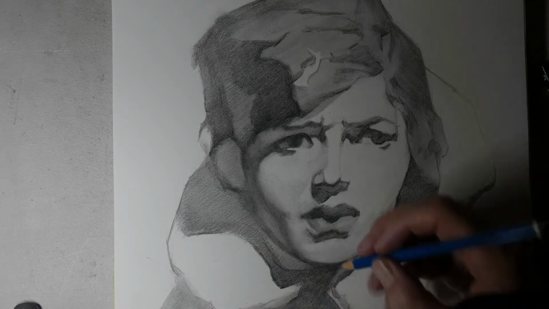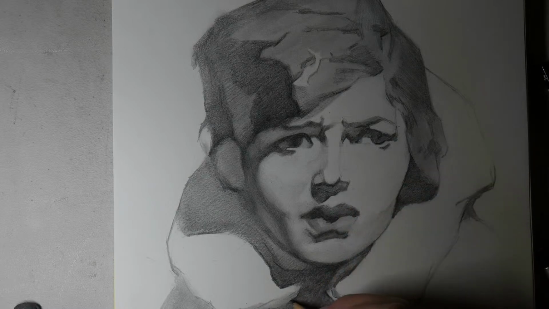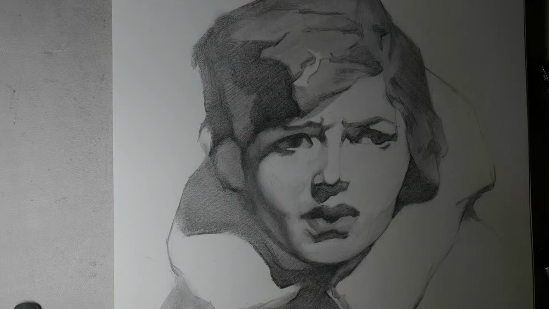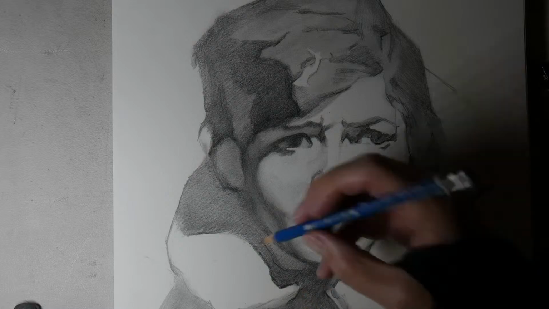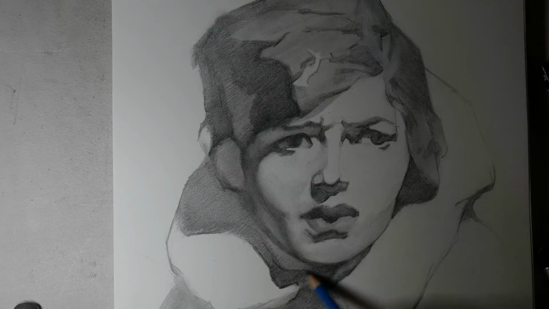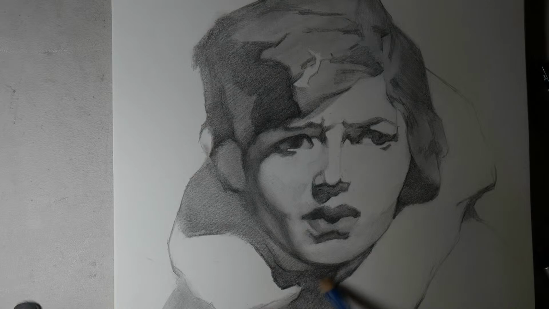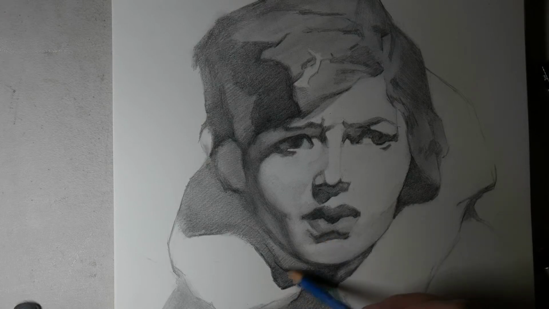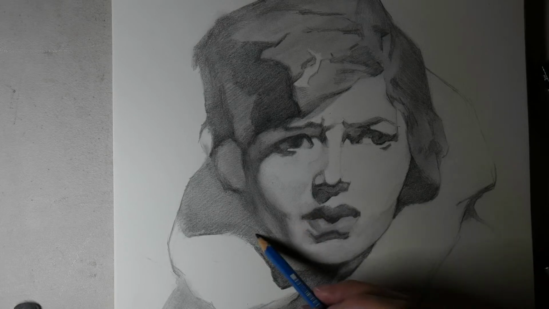But when you're working in graphite anyways, it tends to be a bit slower of a process. If I was doing this drawing in charcoal and on newsprint, I probably would have had it entirely done in the first two videos or close to it. But pencil can be a bit slower. Not to say you can't be fast with pencil, obviously you can be fast with it as well, but charcoal tends to lend itself better to that.